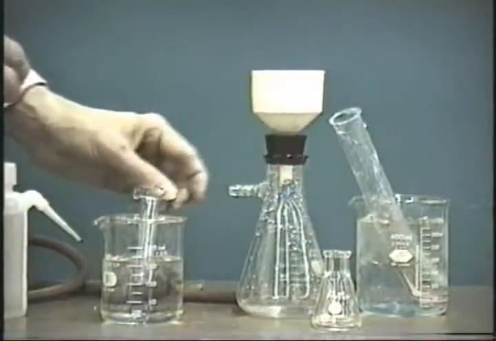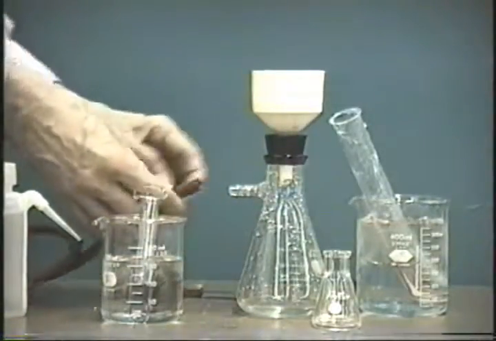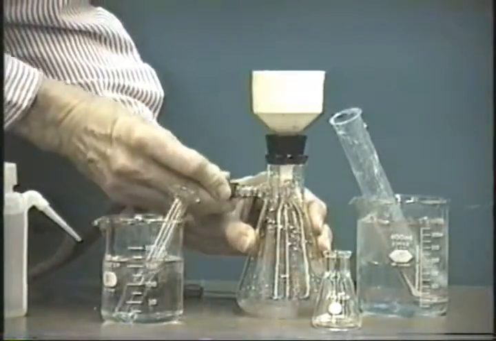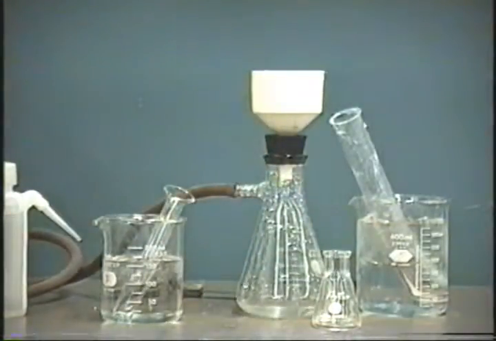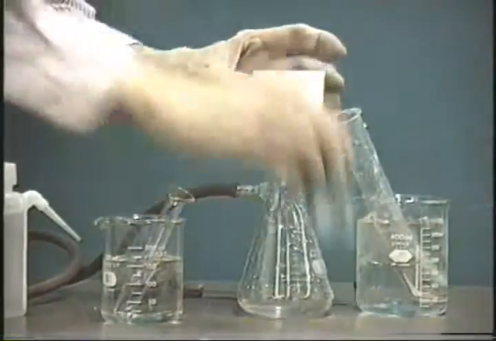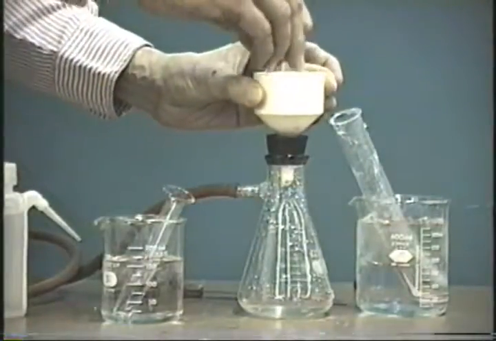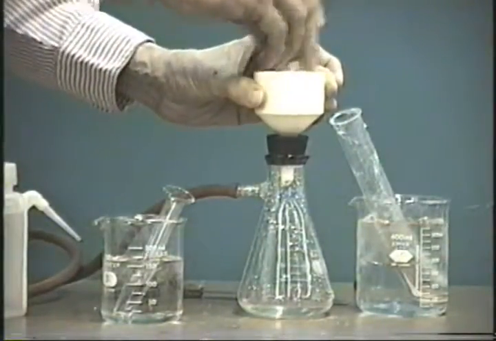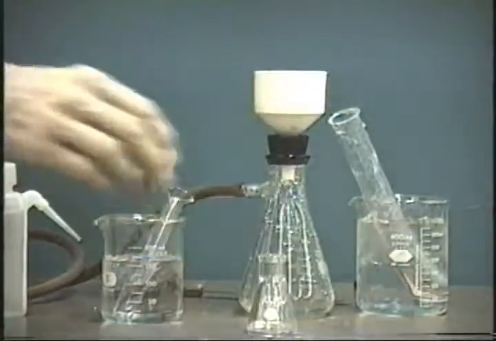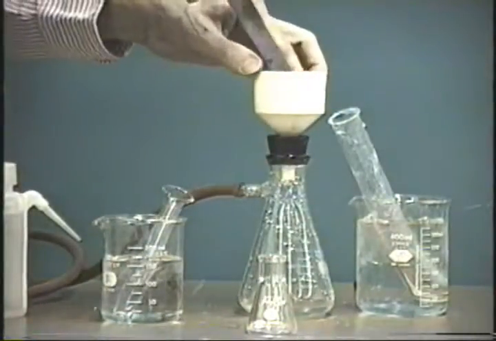Then let it sit for a few seconds, 10 or 20 seconds is best, and then reconnect the vacuum. Let it suck itself dry. Press it down again with a clean piece of filter paper. Take the filter paper off.